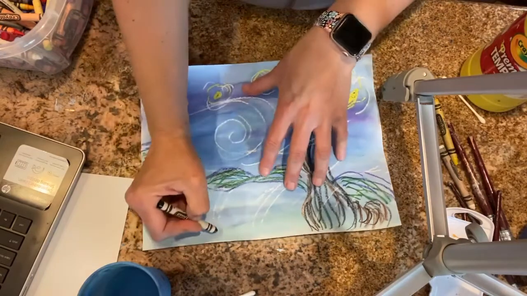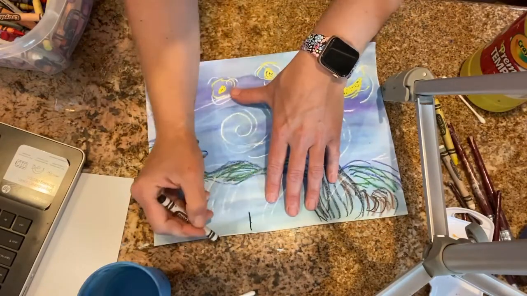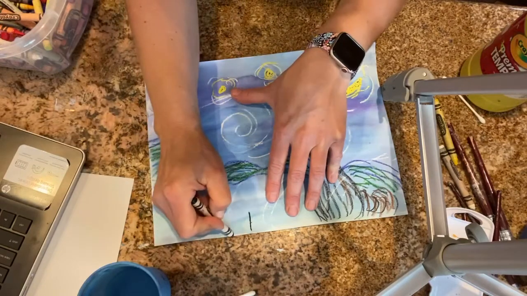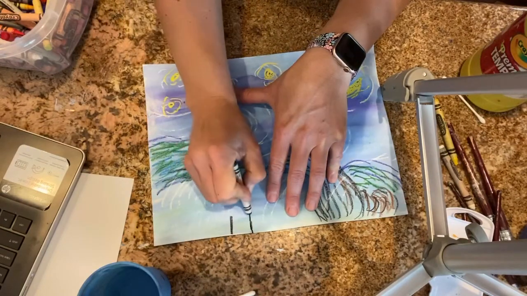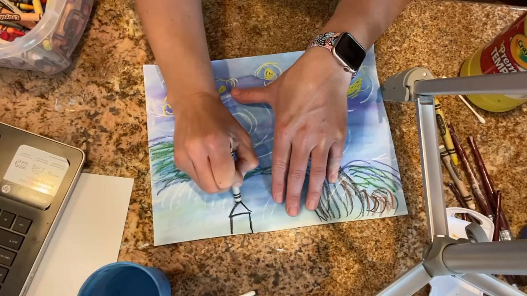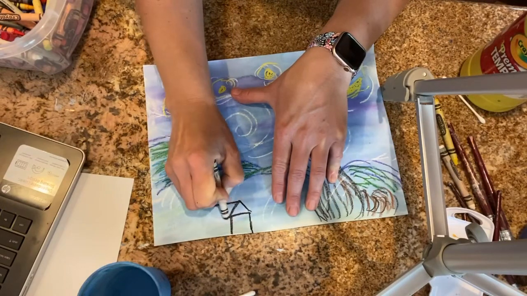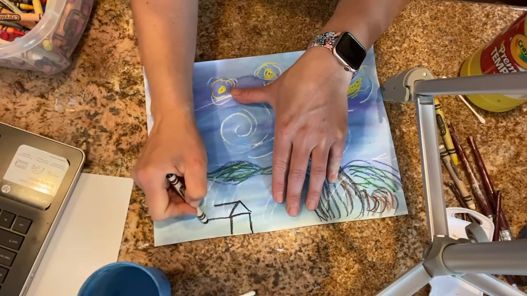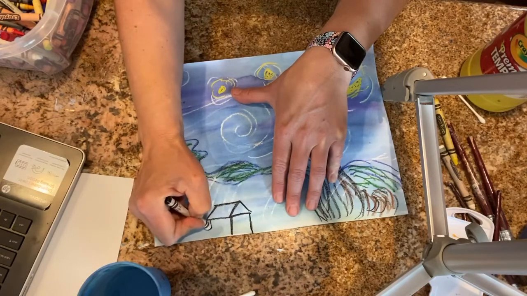To draw one of the houses, I'm going to start with a rectangle. I'm going to make a triangle over the top. I'm going to extend this line a little further. Come with a diagonal like this.